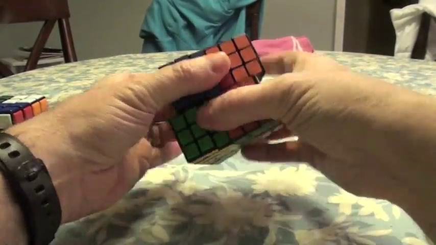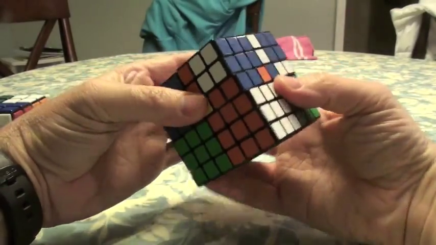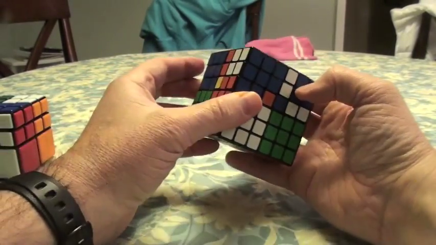R-I-D-I-R-D, R-I-D-I-R-D. Okay, finding a blue center.